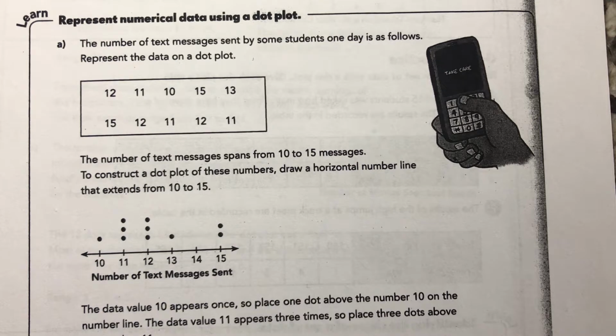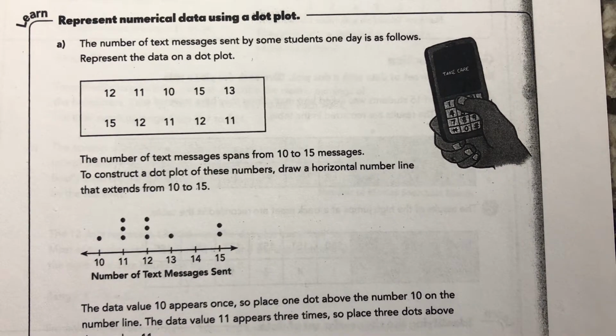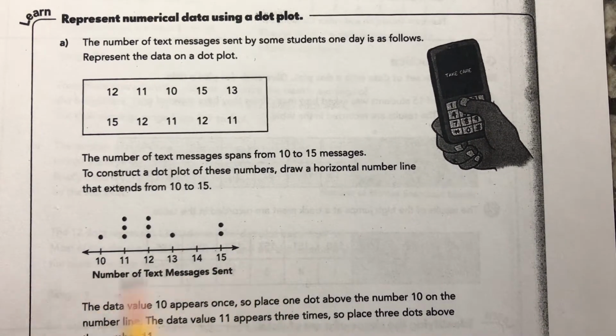Okay, so here are our numbers. The number of text messages spans from 10 to 15 messages. To construct a dot plot of these numbers, draw a horizontal number line that extends from 10 to 15. Here's a horizontal number line. It starts at 10, ends at 15.